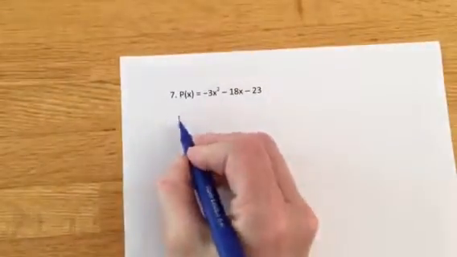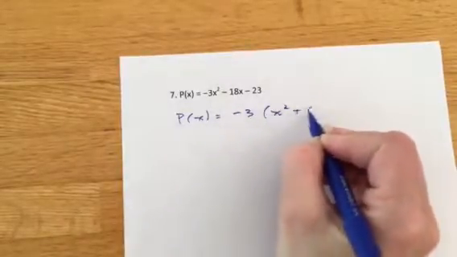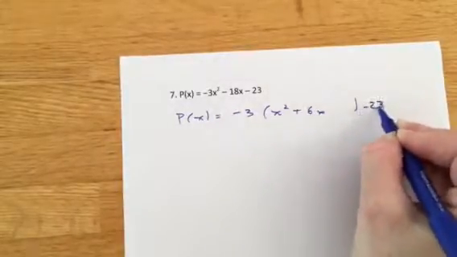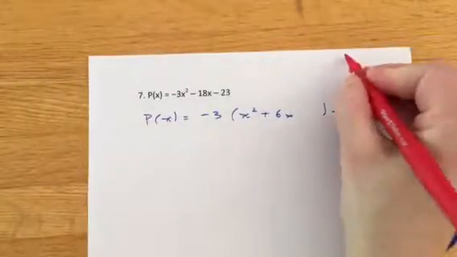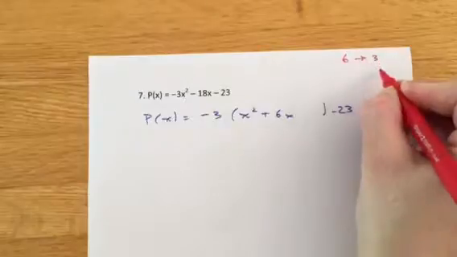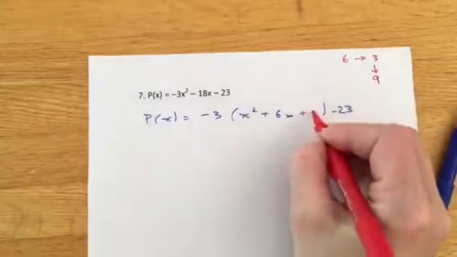And then let's make this last one. So again, we factor out the negative 3. X squared plus 6x. Don't worry about the minus 23. So we take our 6, cut it in half, square it. That's 9 is what should go here.